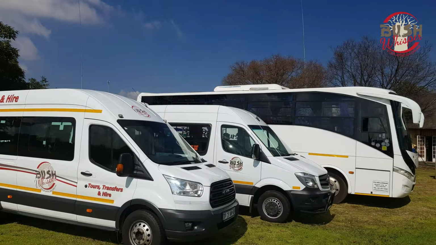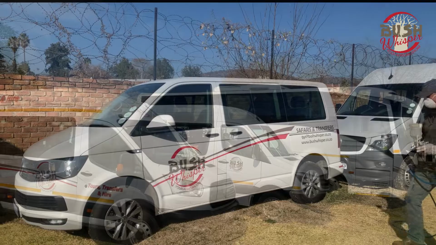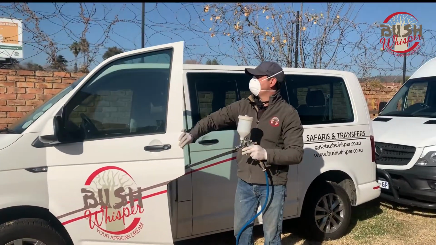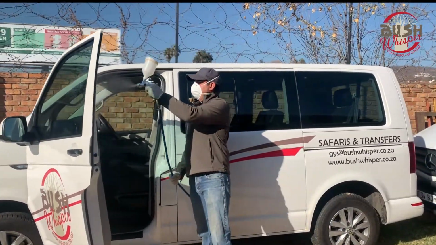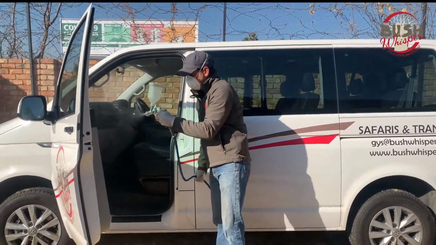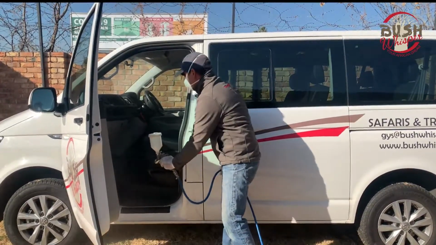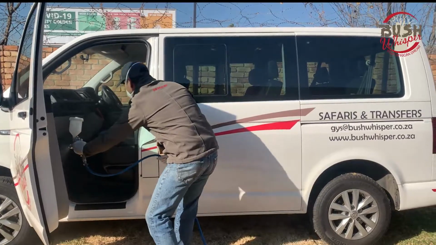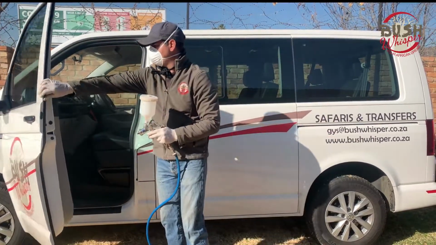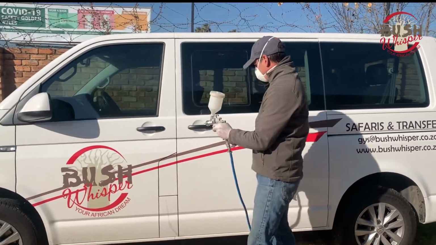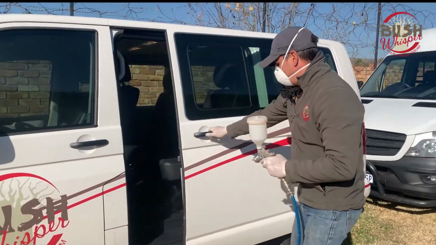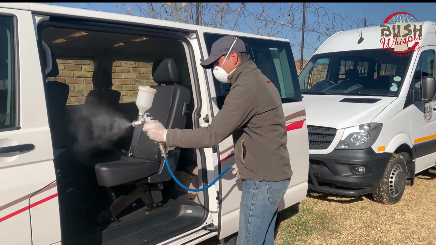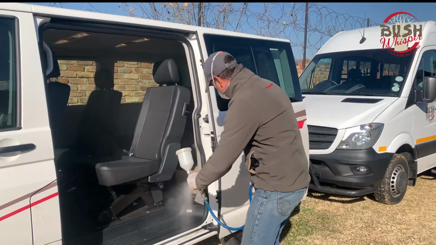Bush Whispers sanitization process, starting off with the exterior of the vehicle, moving to the interior front passenger side, sanitizing the door panel, the floor, seat, headrest, and the dashboard. Then moving on to the second passenger door, sanitizing the outer panel, the floor, seats, headrests, the safety belt, and all other touchable surfaces on the passenger side.